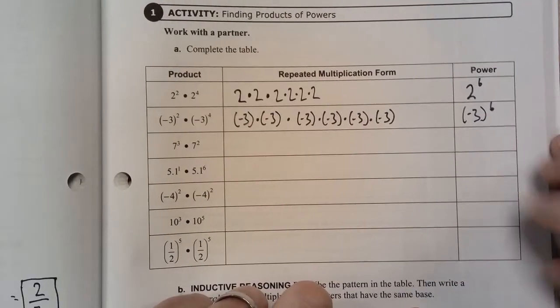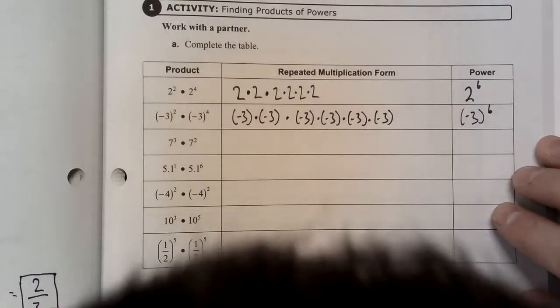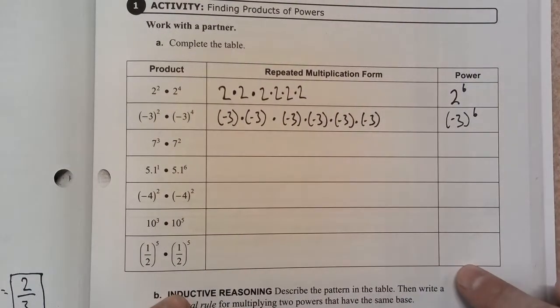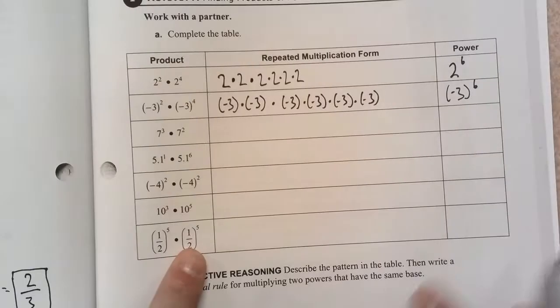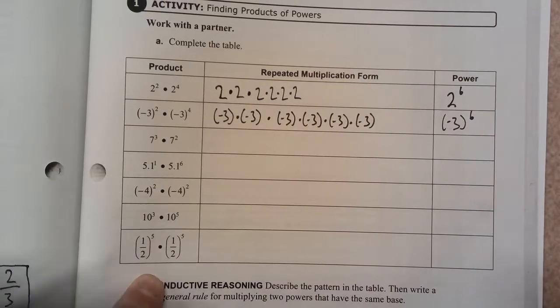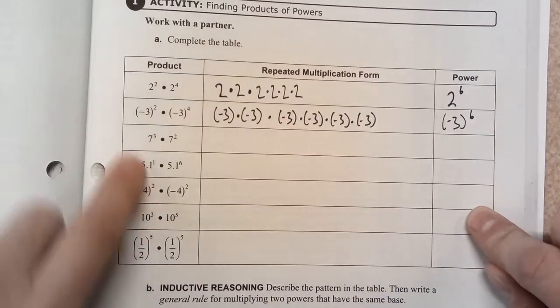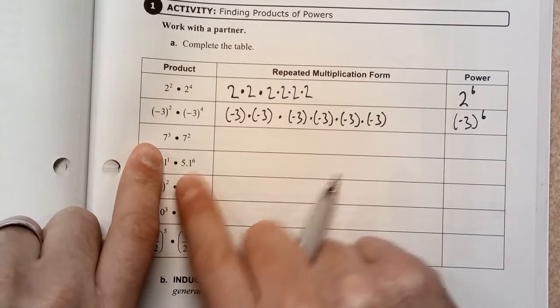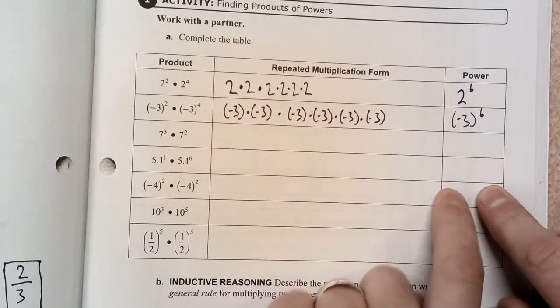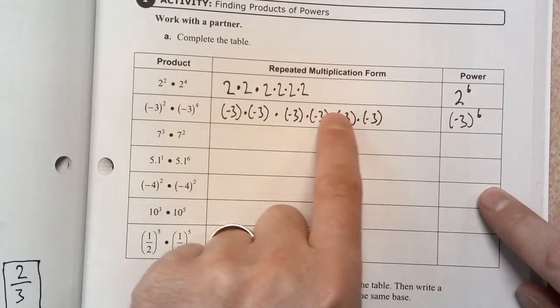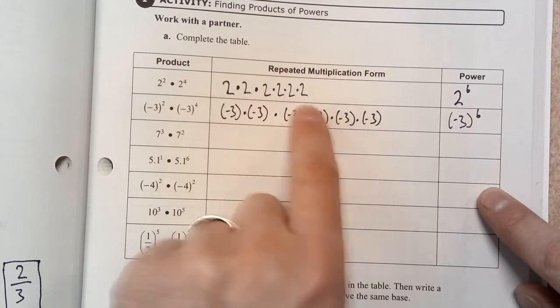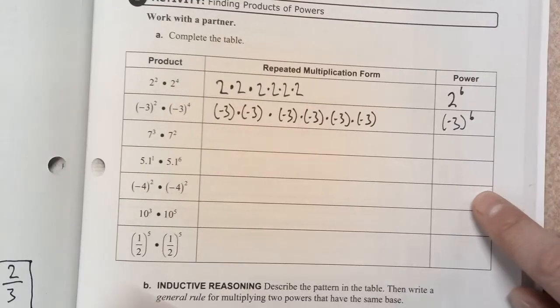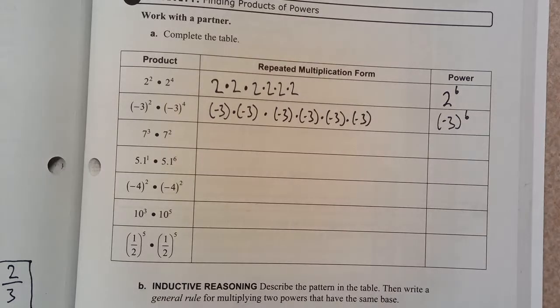So at this point, I would ask you to pause and do your best to fill out this diagram on your own. And then I want you to see if you can see any trick to go from this column all the way to this column without actually needing to look at this repeated multiplication form. So maybe you can find a sneaky little trick.